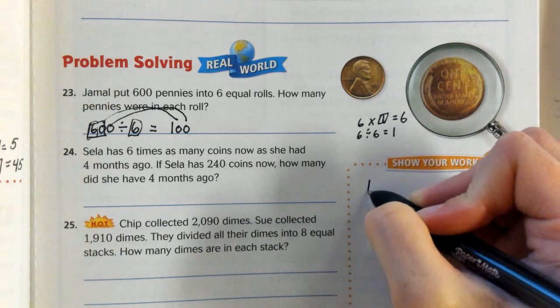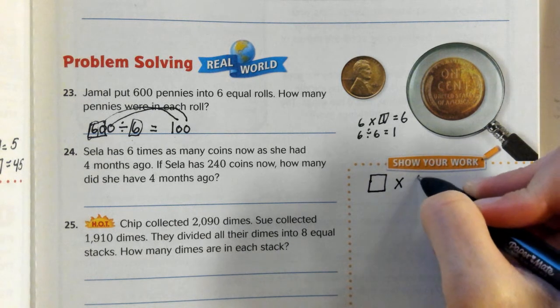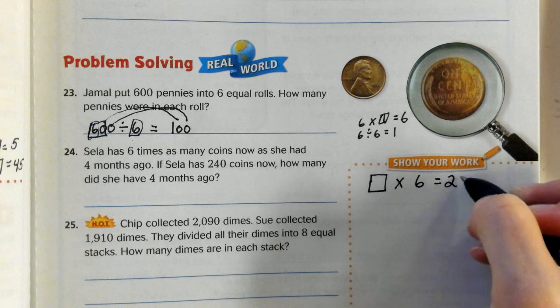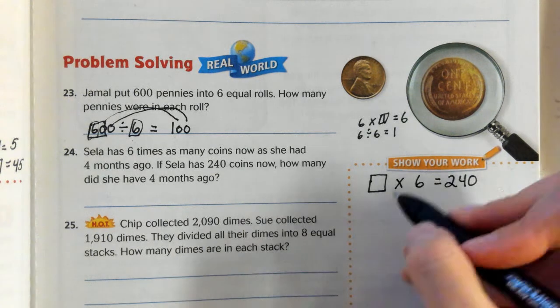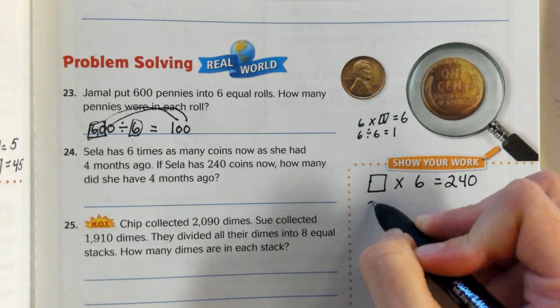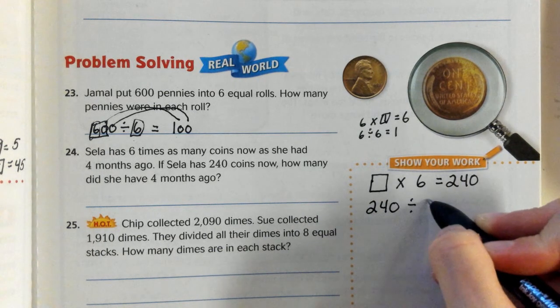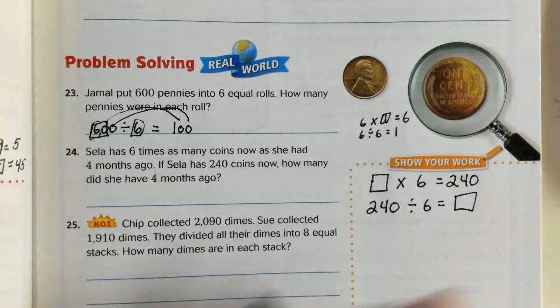So the number that she had 4 months ago times 6 equals the 240 that she has now. So now if I want to write that as a division problem, that's going to be 240 divided by 6 equals the number I don't know yet.